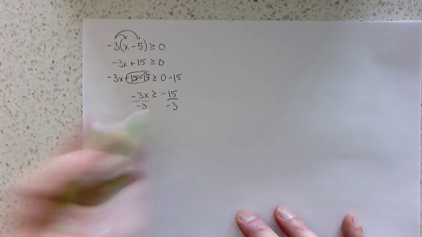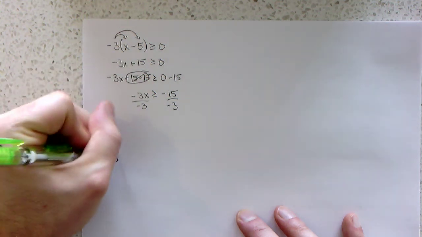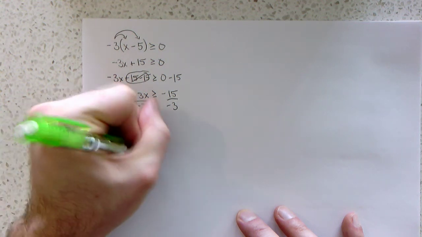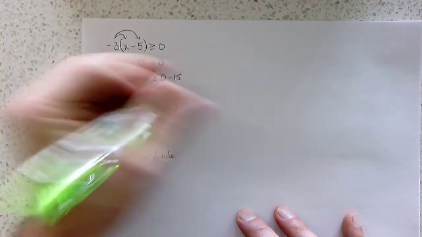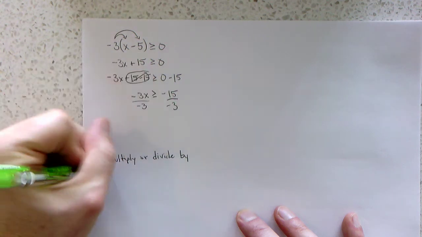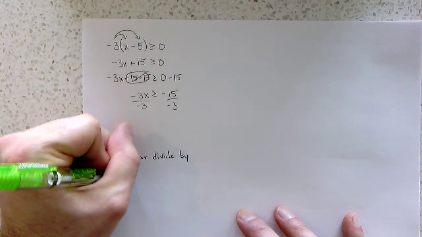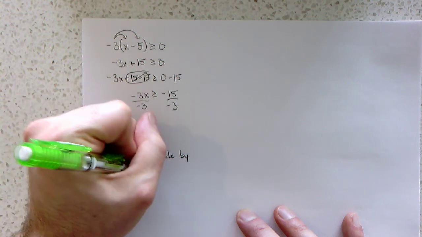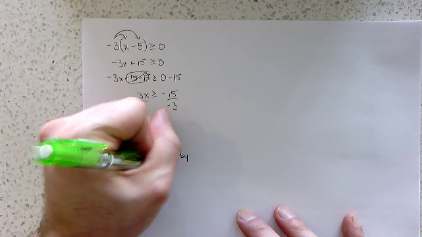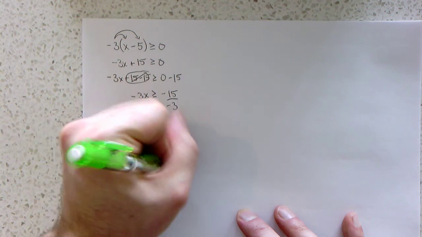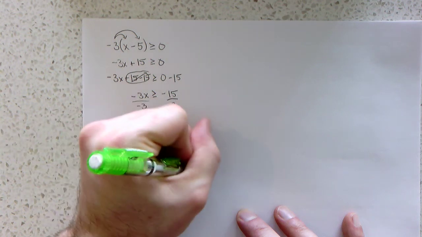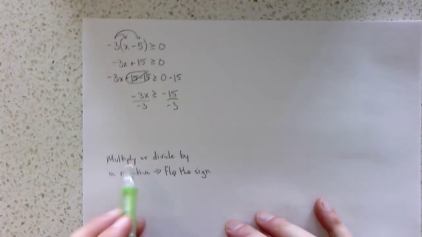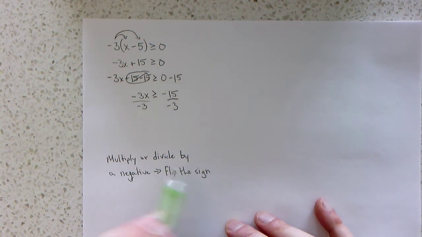So whenever I multiply or divide by a negative, I have to flip the sign. Okay, so if we're multiplying or dividing by a negative, I have to turn the sign around.